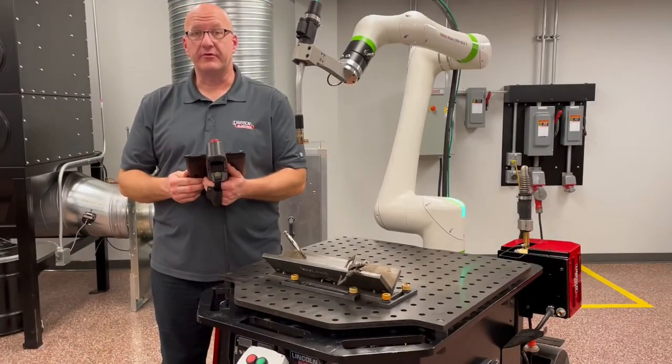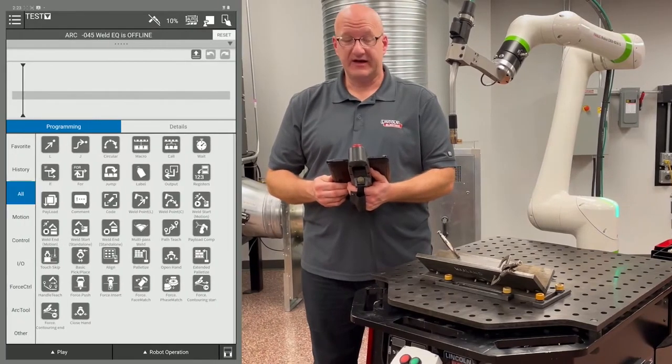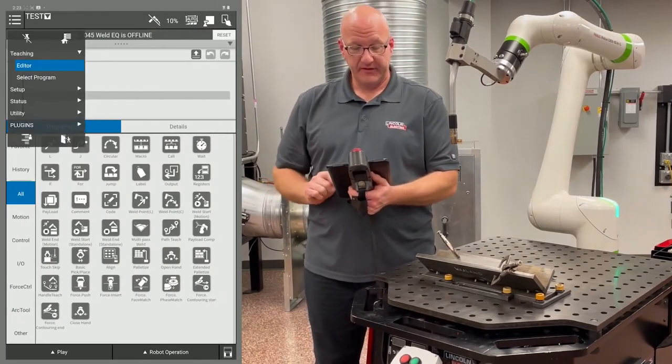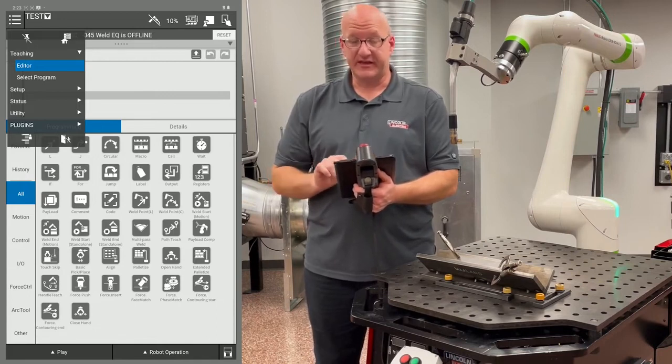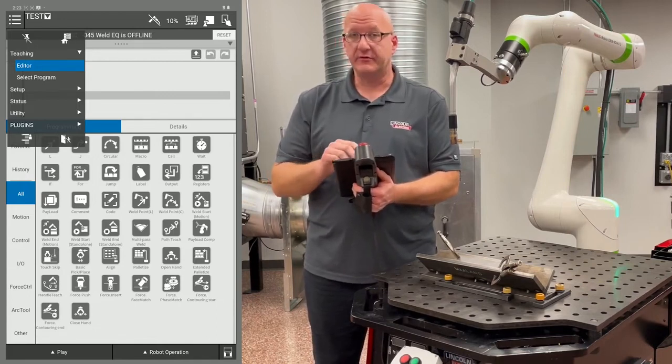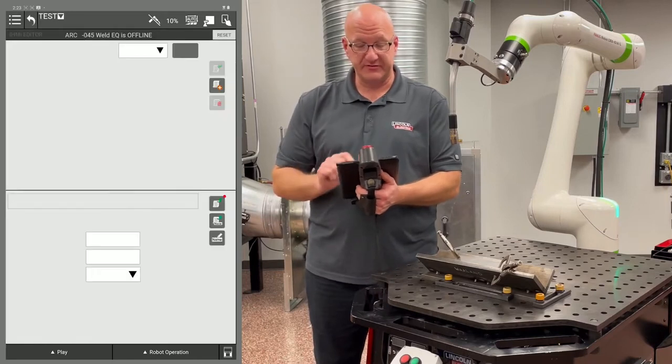Okay, we're ready to make a program. So to do that, we need to go to the top left corner to our menu button. And you'll notice that the first thing that pops up that's highlighted in blue is Editor. We're on the editing screen. We want to go right below that to select Program. So we're going to click on that.